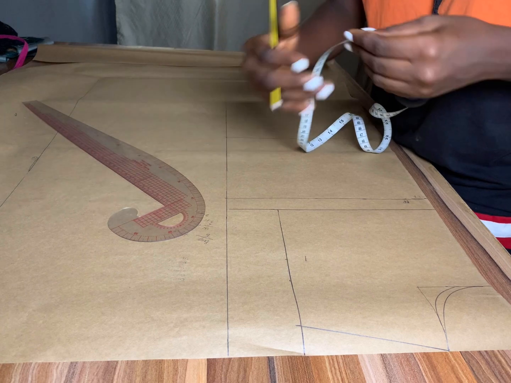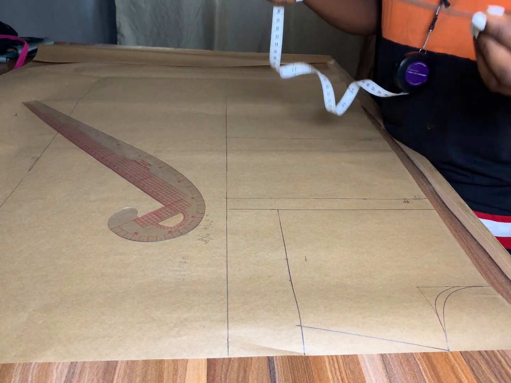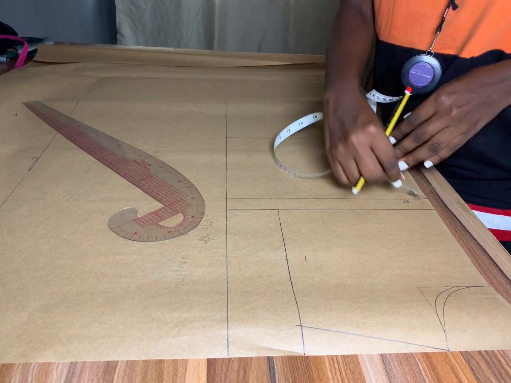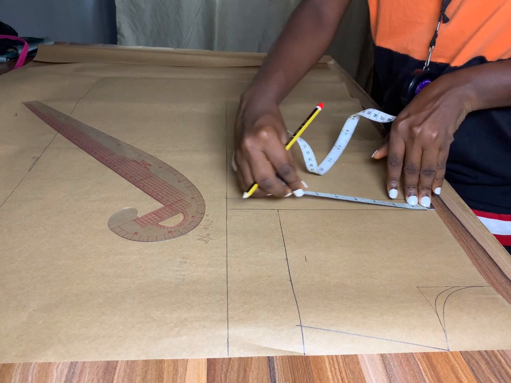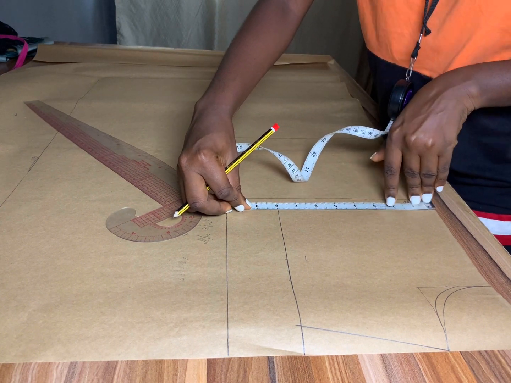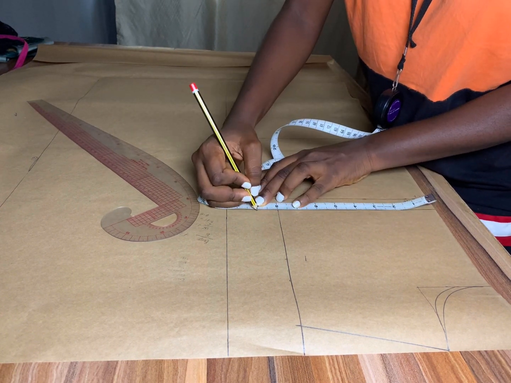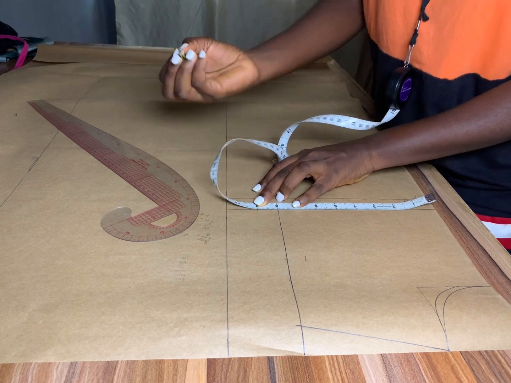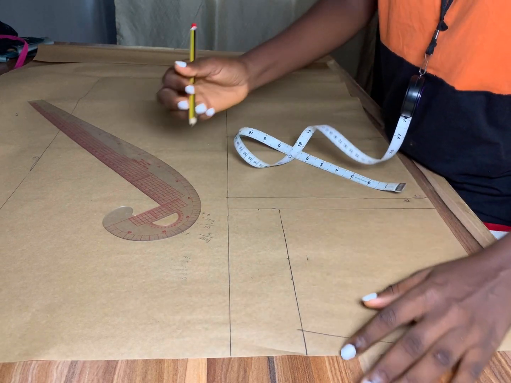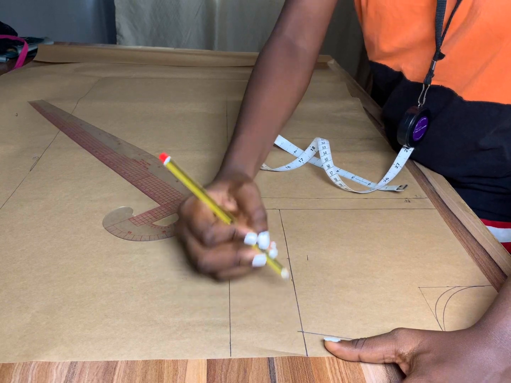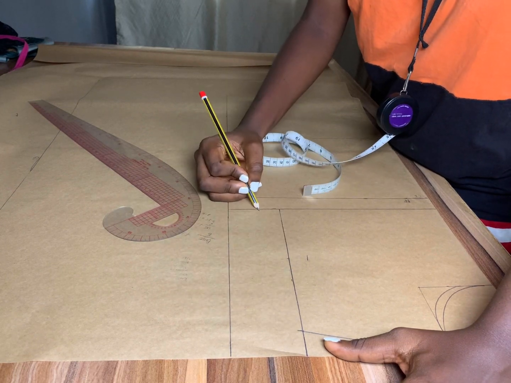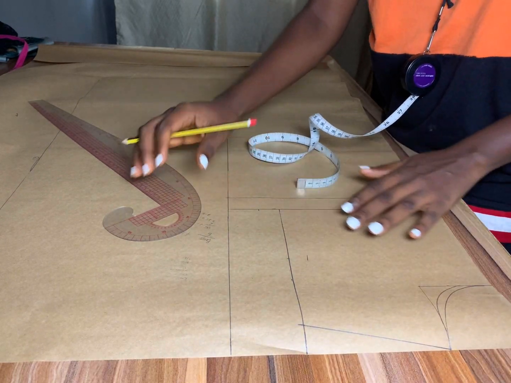On our chest line, we'll be inputting our bust circumference divided by 4. Like I said, we are working on a quarter. So for me, my bust is 35. Dividing that by 4 gives me 8.75, but I used 9, I added 0.25 for ease. So to draw out our armhole, we'll be connecting these 3 points together.